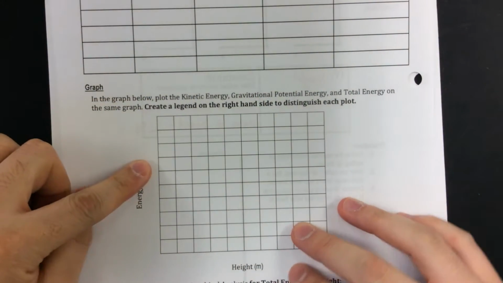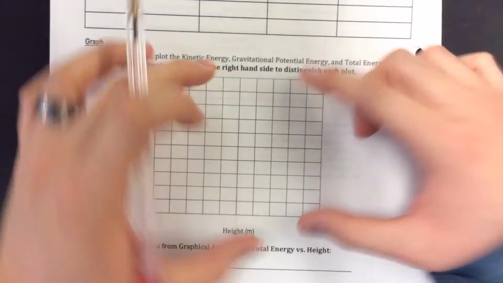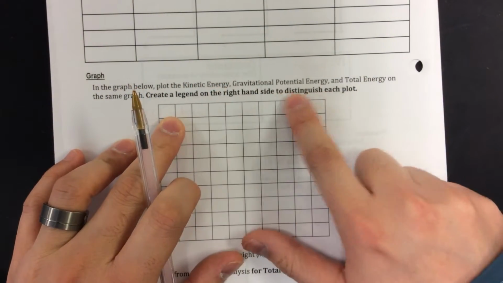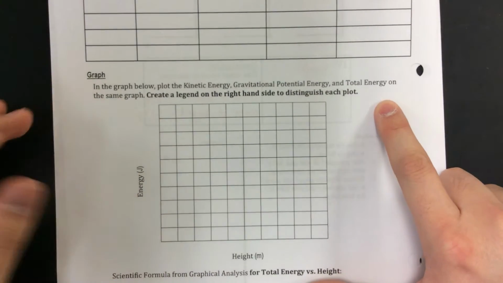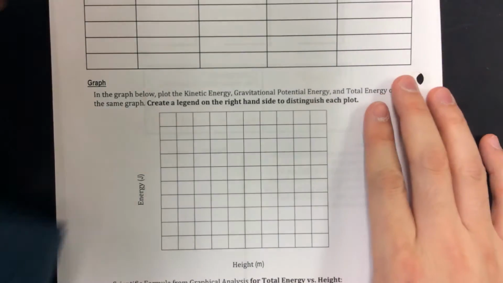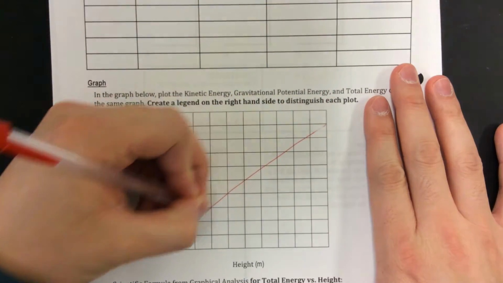And so then when you graph it out, again, you're going to have this line, whether it's curved or whatever, and then you're going to write your equations. Now for this one, you're doing all three graphs. You're doing kinetic energy, gravitational potential energy, and total energy. This is just a sketch. But your energies should look something along these lines. Your total energy should go downward to 0.